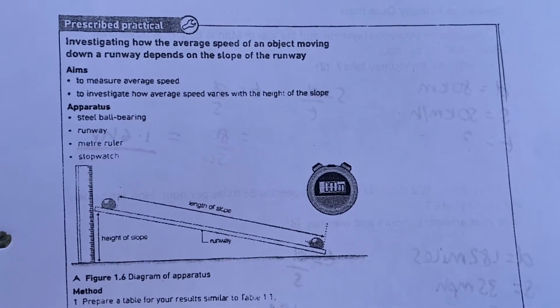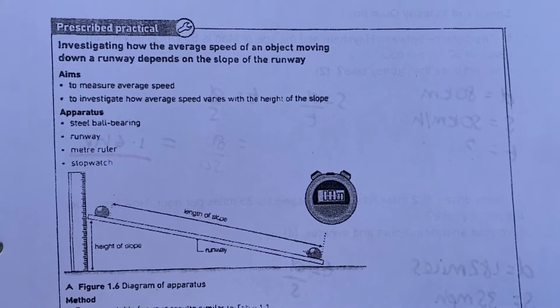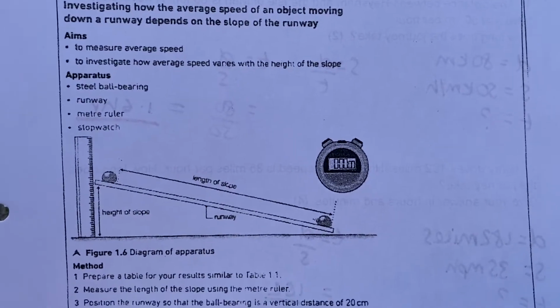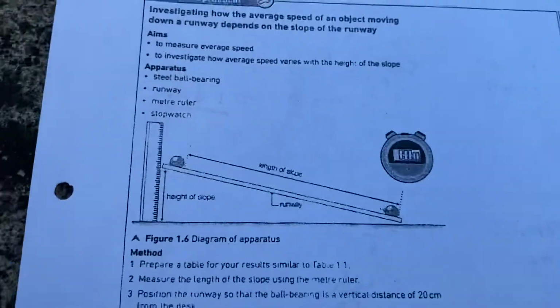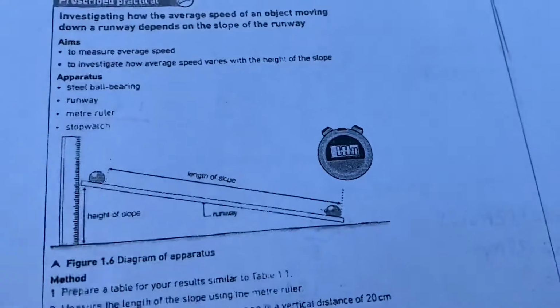Okay, so you can see here at the top we are investigating how the average speed of an object moving down a runway depends on the slope of the runway. Whenever we talk about the slope of the runway, we're really talking about the gradient of it. We're talking about how steep it is. Okay, so here's our aim.